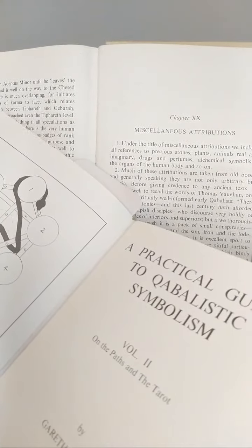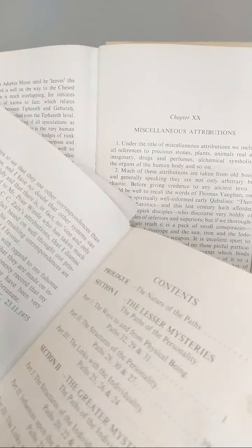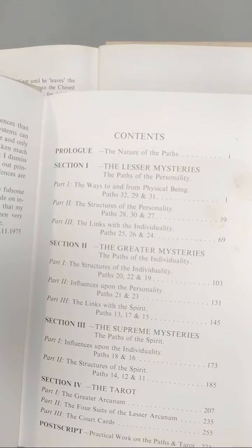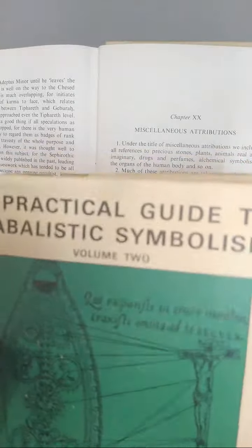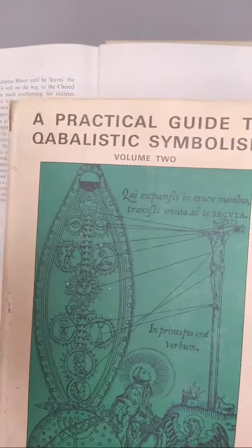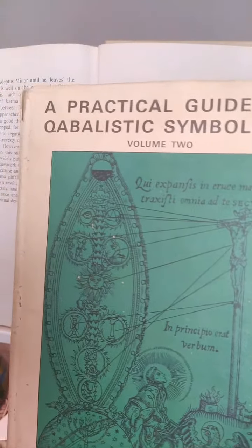So this book here, Practical Guide to Kabbalistic Symbolism, Volume 2, on the Paths and the Tarot. This one has quite a few sections. It's slightly longer, but he's going to go over the paths and how they relate to the tarot cards. And with this, we're going to have a supreme and full understanding of the relationships on the tree. A full practical guide to Kabbalistic symbolism. Look, if you've been curious about Kabbalah and you didn't know anything about it, these 2 books should be answering all your questions.